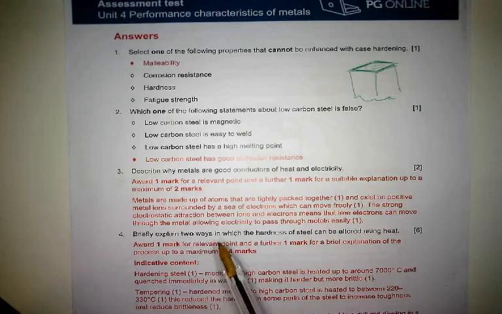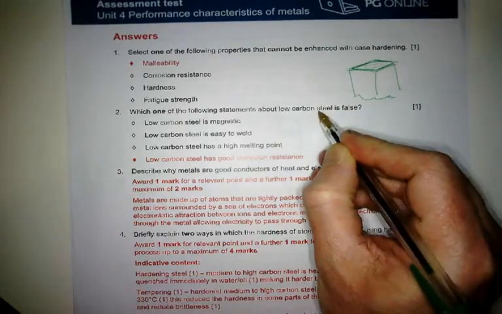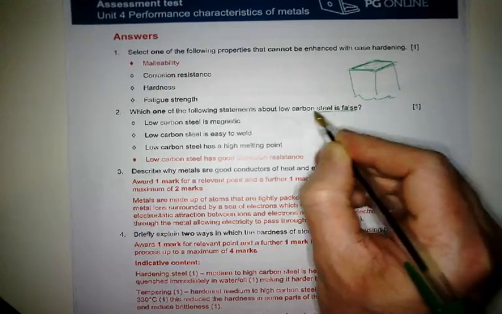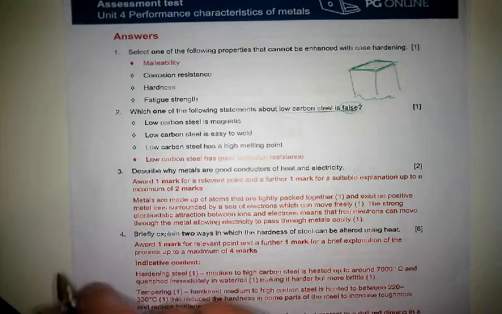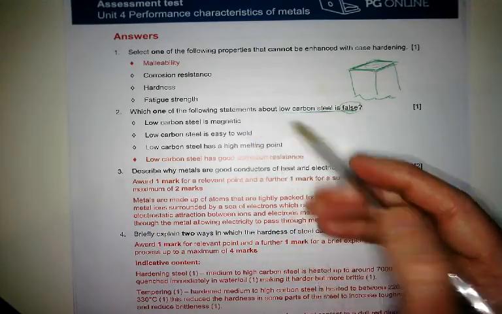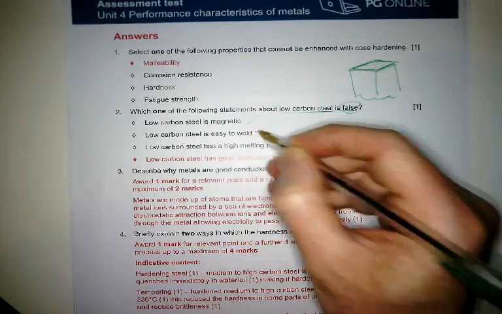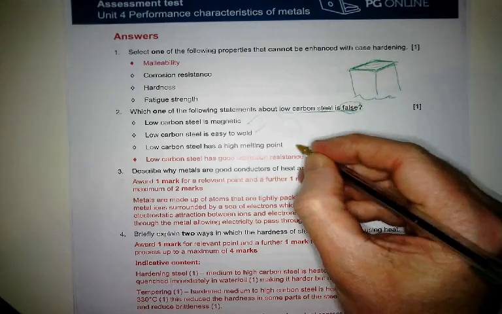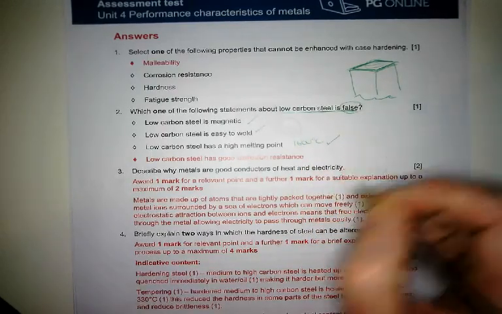Which of the following statements about low carbon steel is false? It's always a real key one to highlight the key words here, low carbon steel and false being the big one, so let's make sure that we've got that highlighted. Low carbon steel is magnetic, that's true. Low carbon steel is easy to weld, that's true. Low carbon steel has a high melting point, around 1600 degrees Celsius, so that's true.